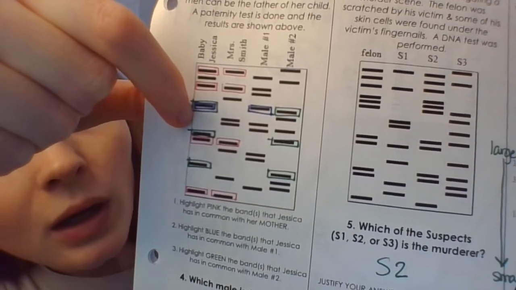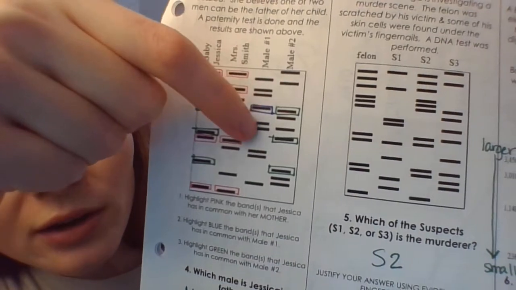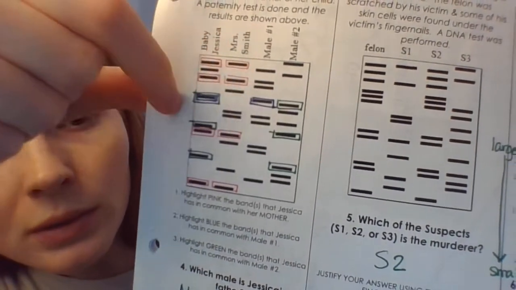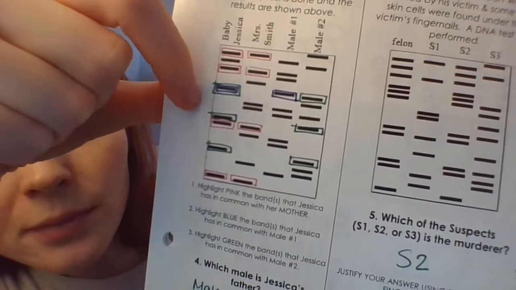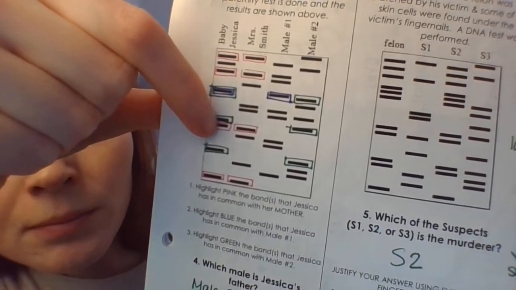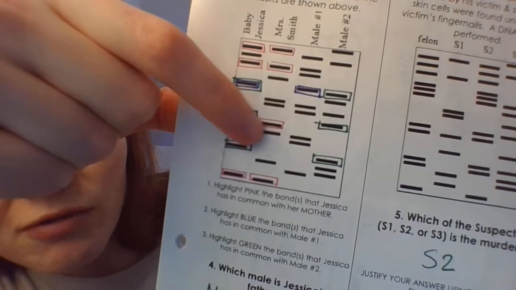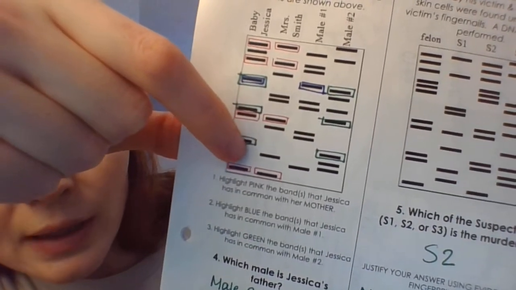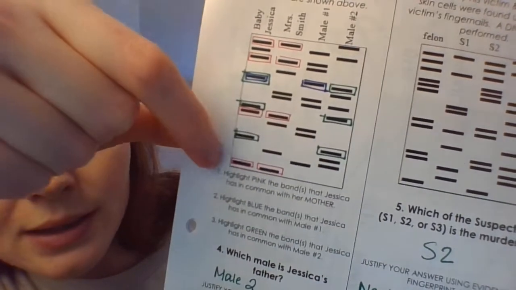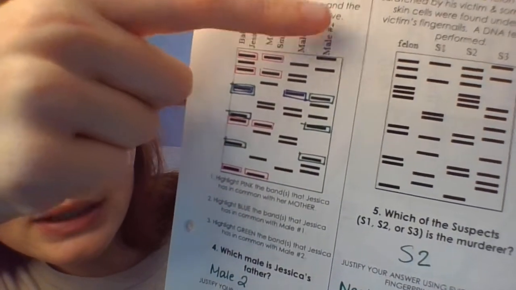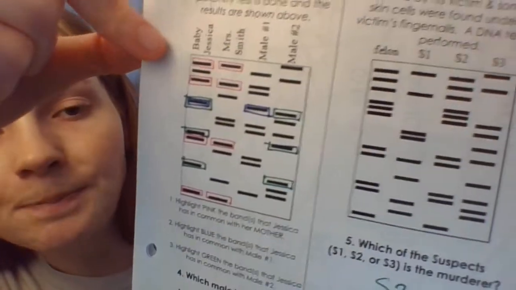Fourth band, well, she could have gotten it from 1 or 2. So that could be both. This band, just from 2. This band she got from mom. This band, only 2 has it, and this band from mom. So from this, we can tell that male 2 is the father of the child. Okay?